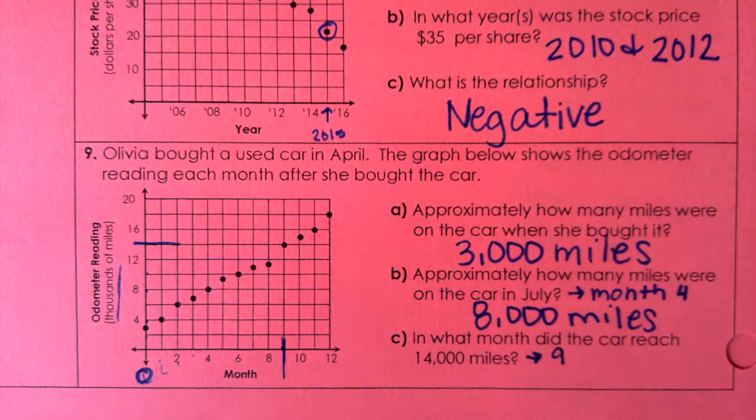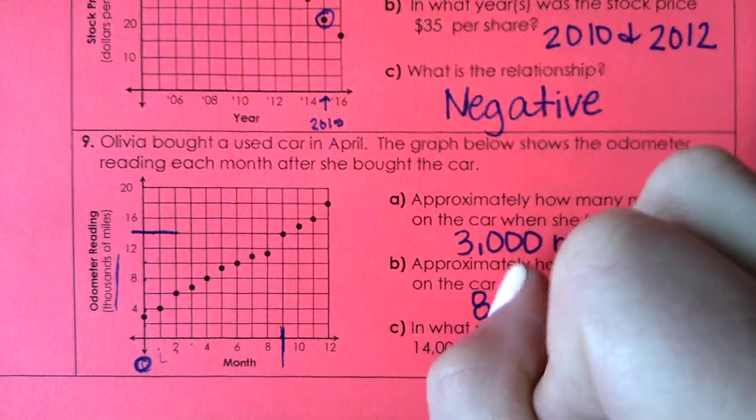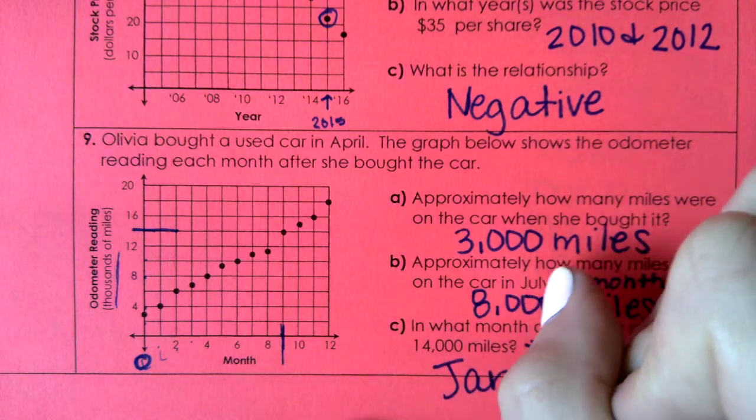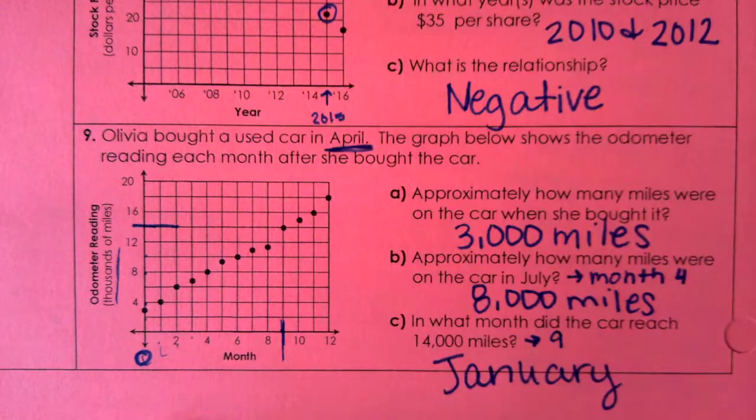So go start at April and count how many months is that away. Well, April, May, June, July, August, September, October, November, December. I'm waiting for somebody to say the answer. January. So 9 months from April was January. Because remember it says in April, that's when she bought the car.